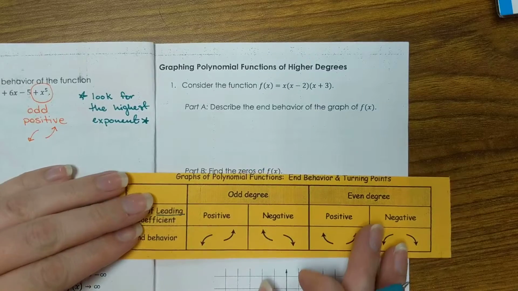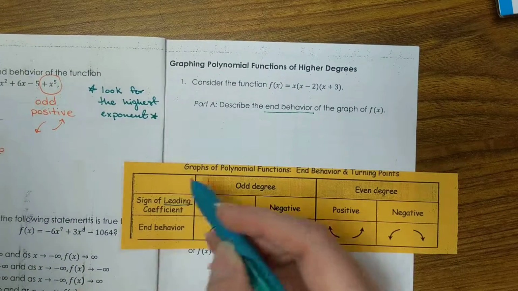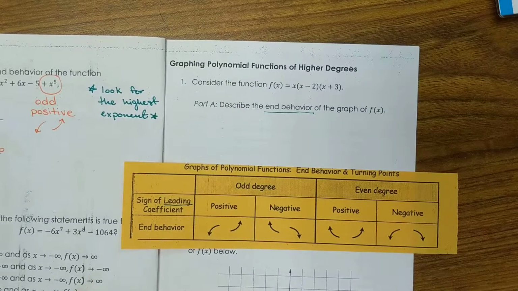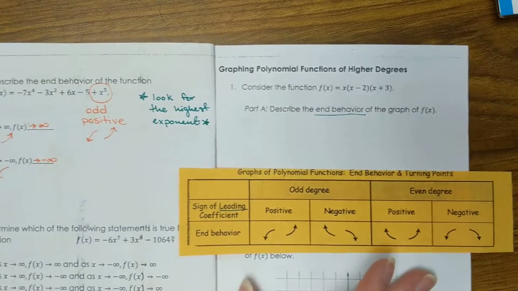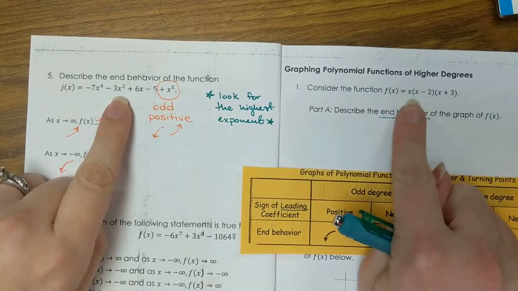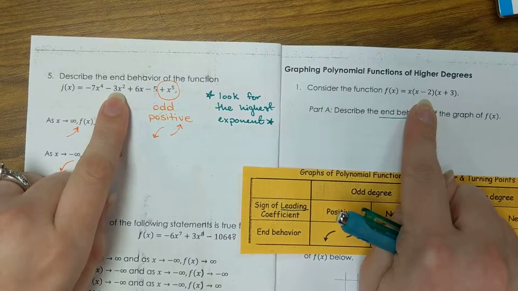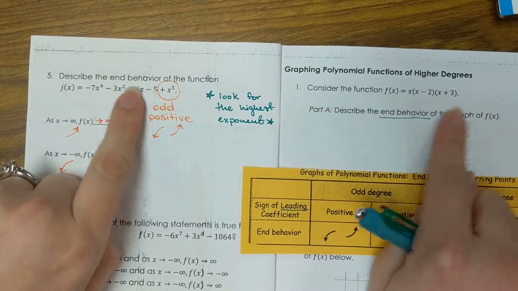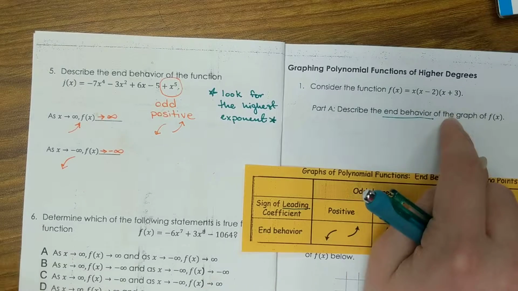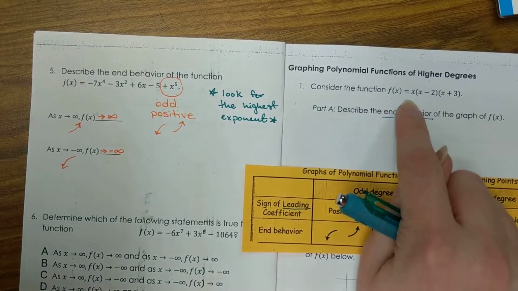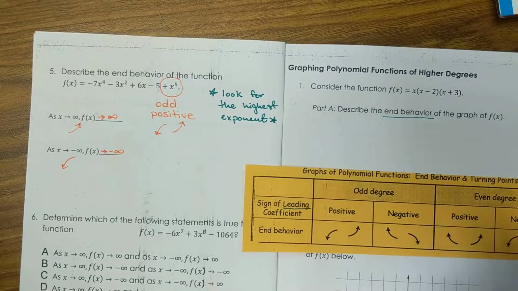It's super simple, okay? So the first thing we need to do is figure out the end behavior. This is what we use for the end behavior, that yellow cheat sheet, okay? Now when you look at this, compared to the other problems that we've done, does this look anything like this? No, it doesn't, okay? You see this one doesn't have any parentheses, but this one, that's all it has. The reason why is because they didn't go through and multiply this yet. So you need to go through and multiply it.